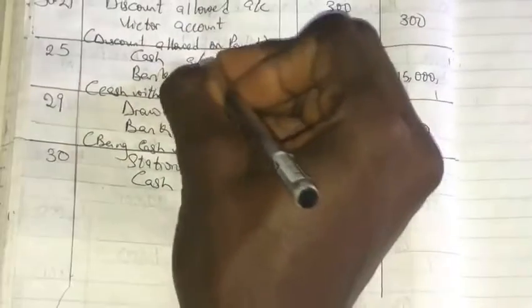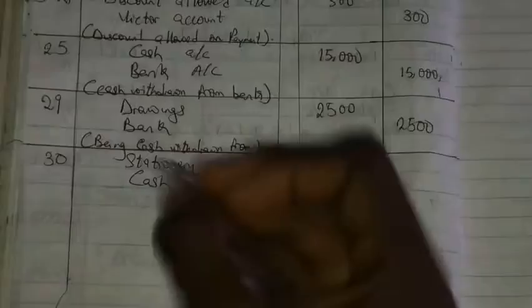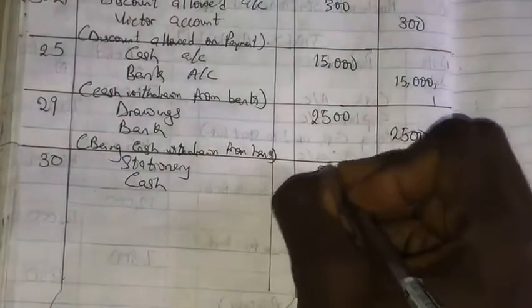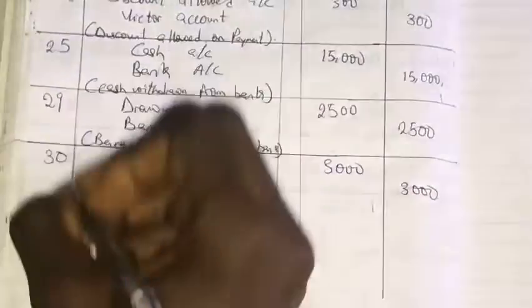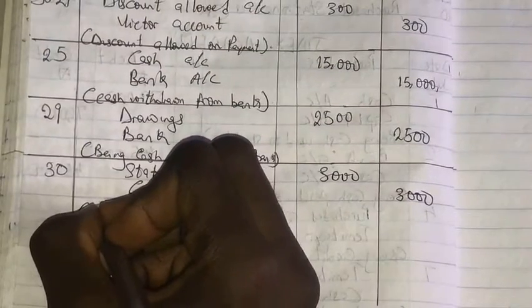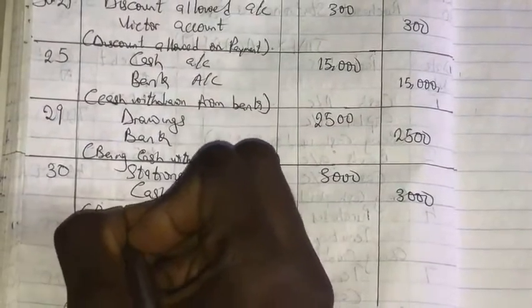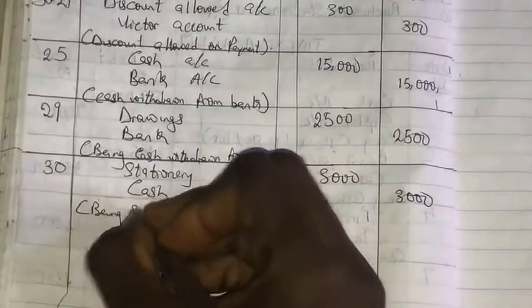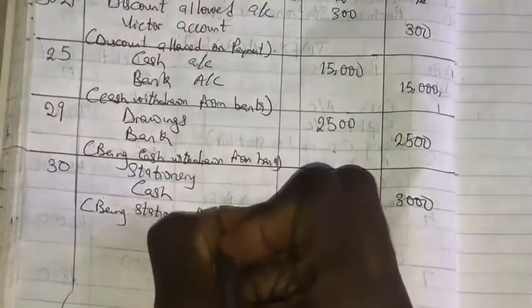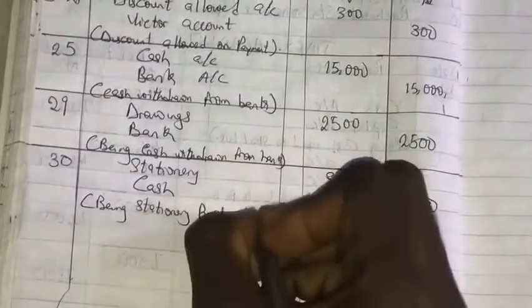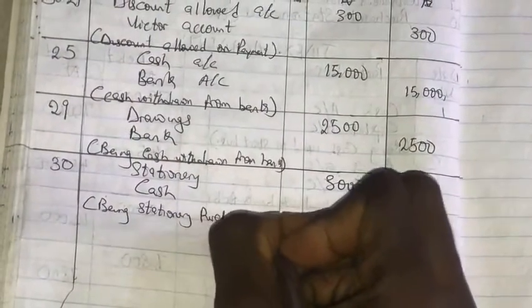You put account stationery by 3,000 naira. You credit your cash. Being stationery purchased for cash. Then you close it out.